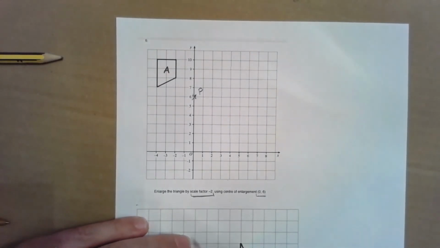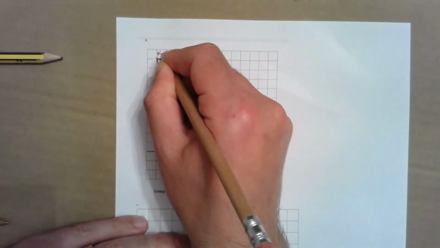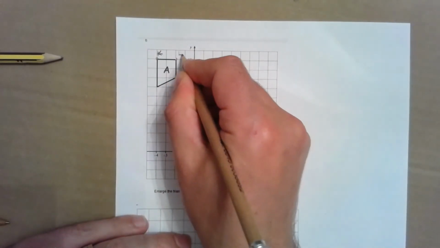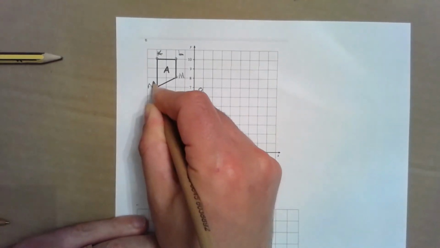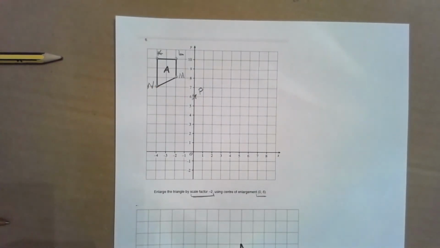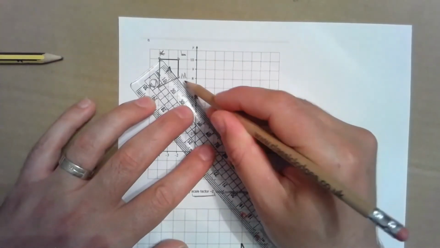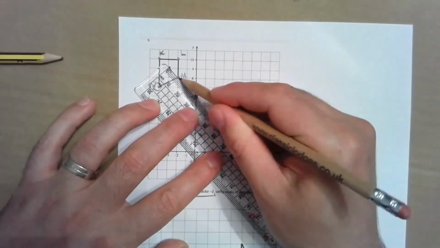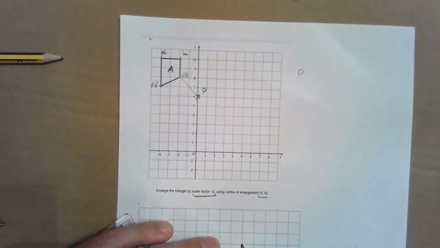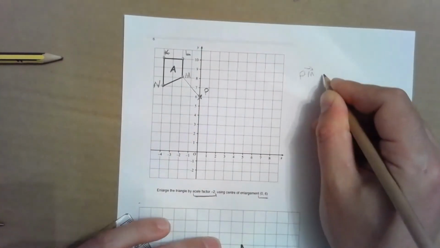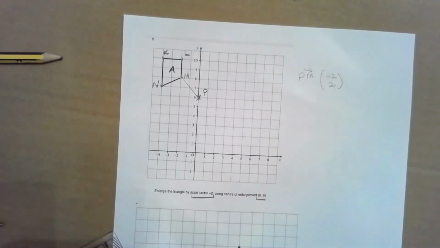Okay. So let's call this corner K, call this L, call this M, and call this N. Okay. So from P to M, okay, so from the center to the point M, we'll do a translation 2 left 2 up, so that's -2, 2.